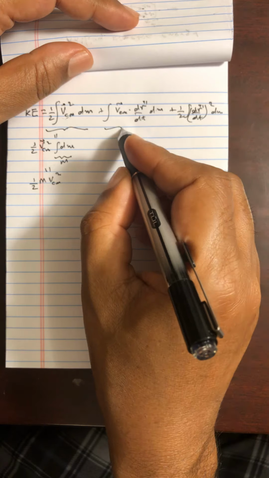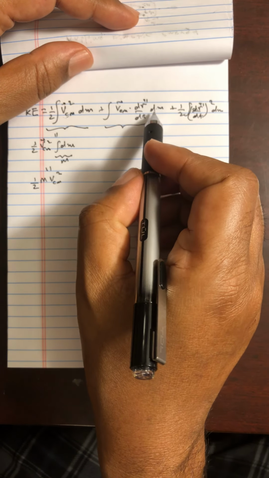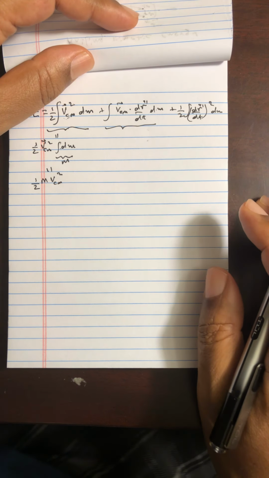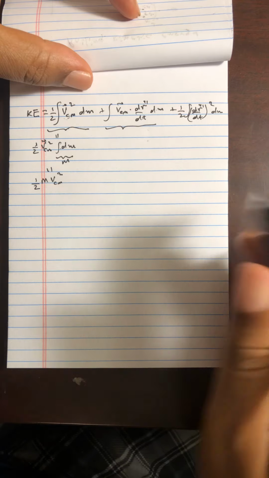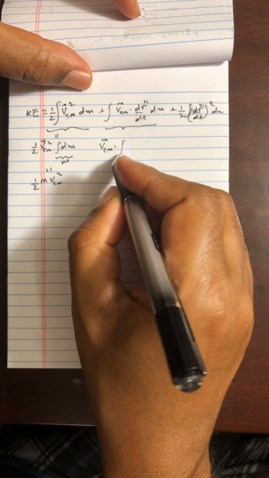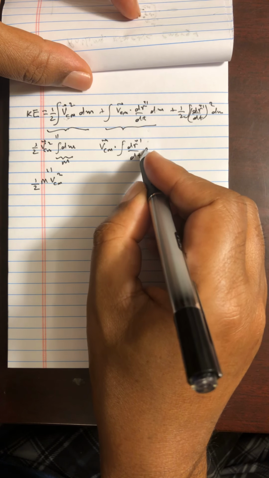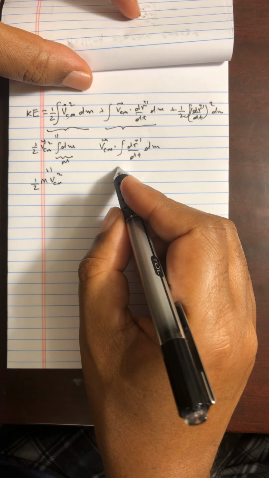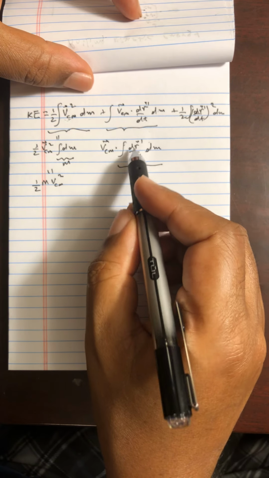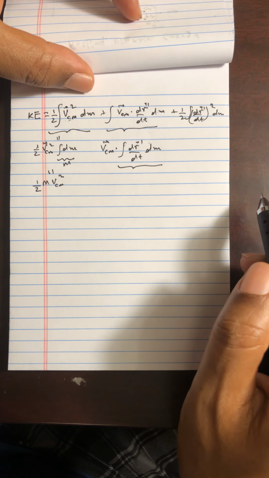How about this one? This is a constant, we can take it out, because all the mass elements move with the same velocity of the center of mass. So if you take that out, you've got vcm dotted with the integral of dr prime by dt dm. Now you remember this formula? This one over here is the formula for the velocity of the center of mass.